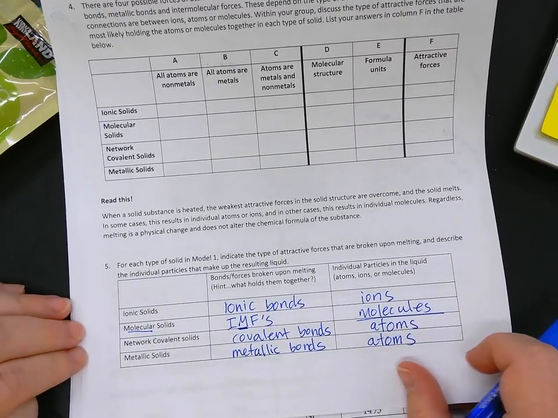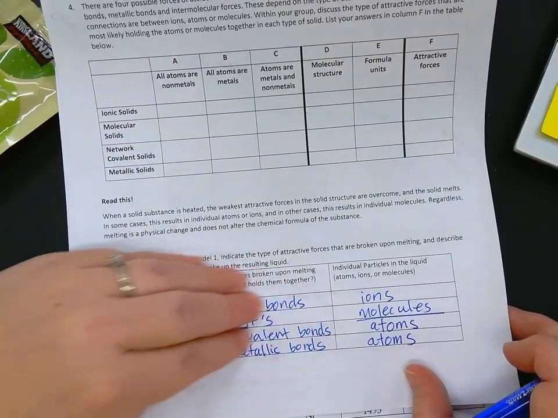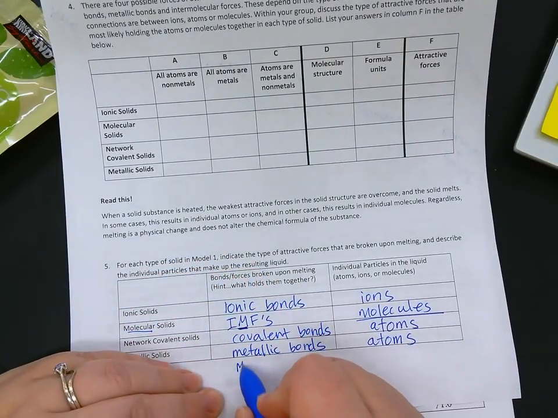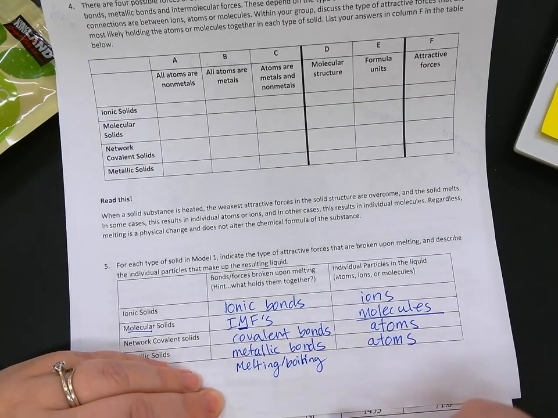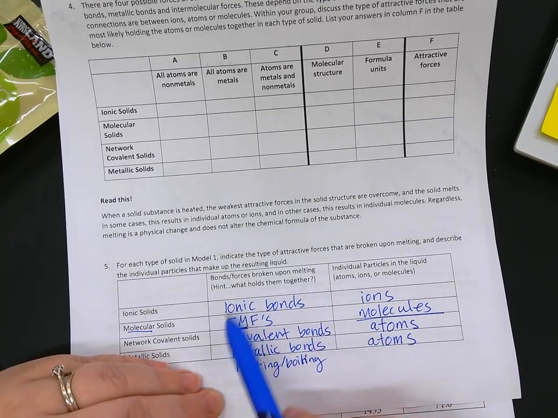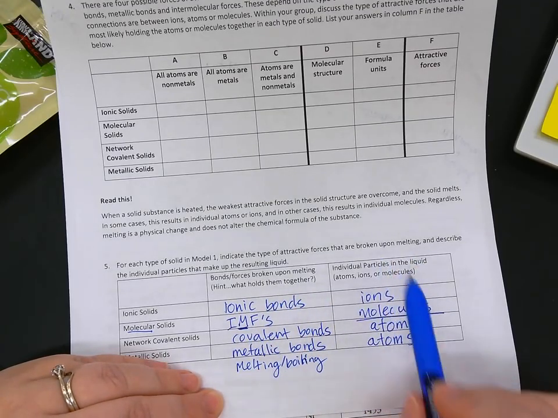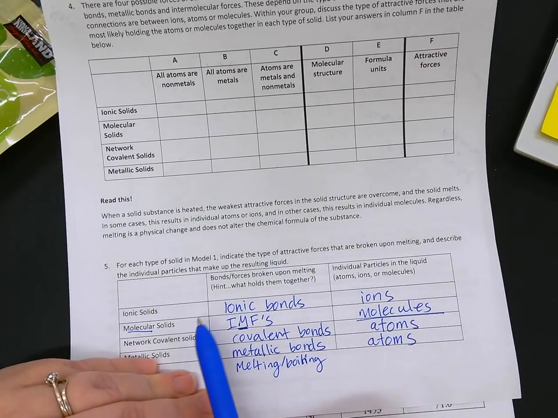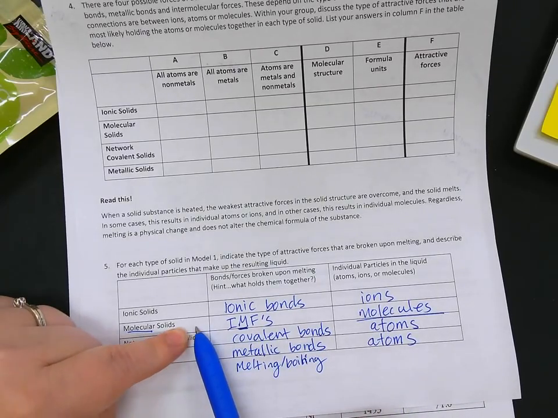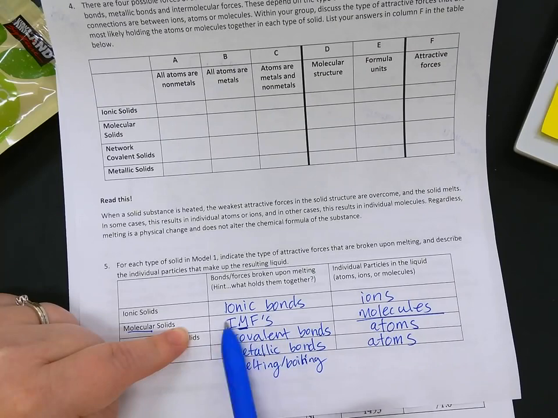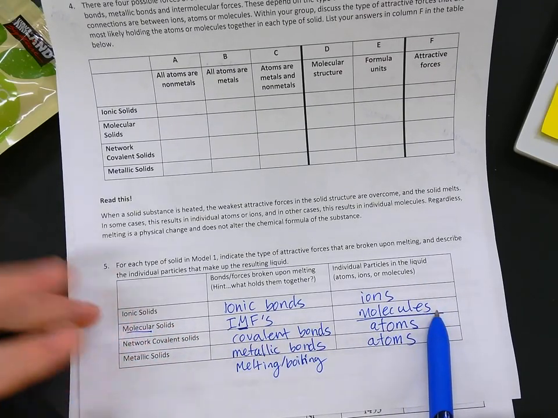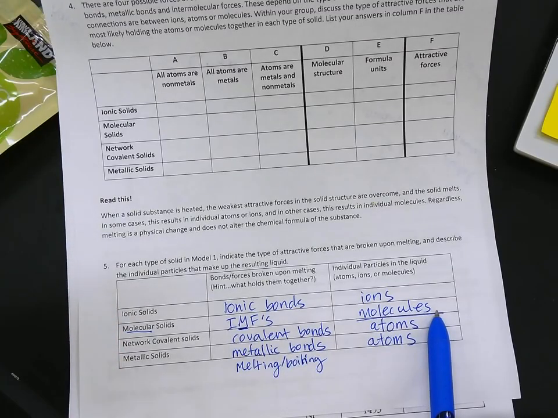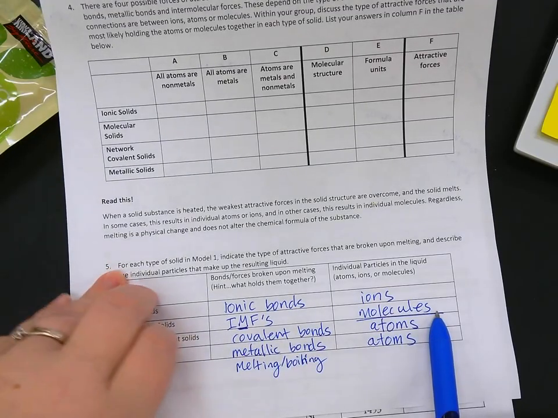And that's what's going to happen, this is what we would break when we're melting or boiling these substances. Okay, when we melt or boil them, we are breaking these forces, these bonds or attractions, depending on the type of substance, and this is what they separate into. So for instance, a molecular solid like ice, water, breaks apart the hydrogen bonds between the molecules to then give us separate water molecules. So if we have liquid water, it's going to change into water molecules when we boil it. Okay, they're still all water.